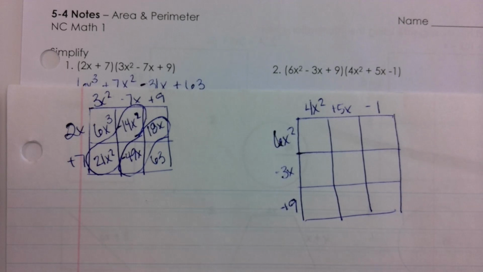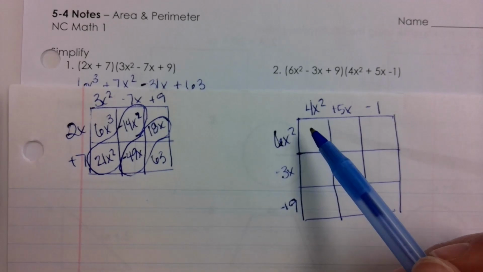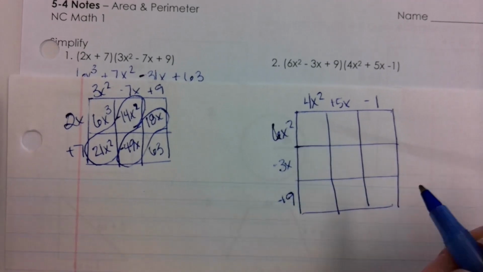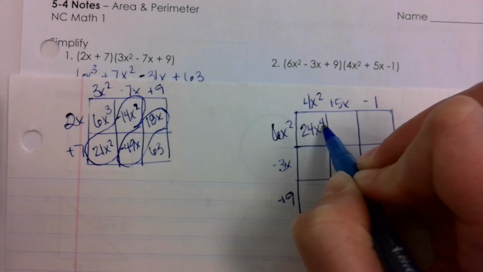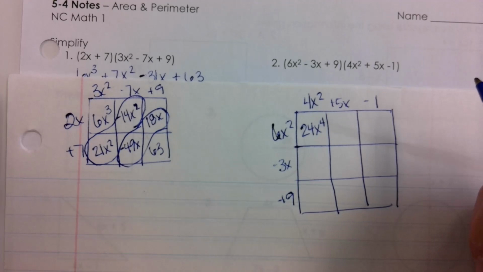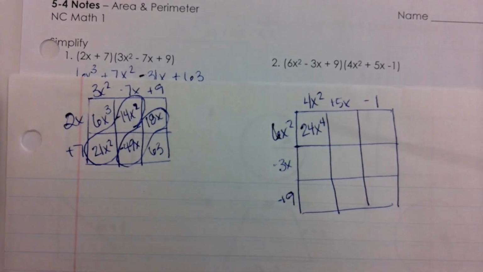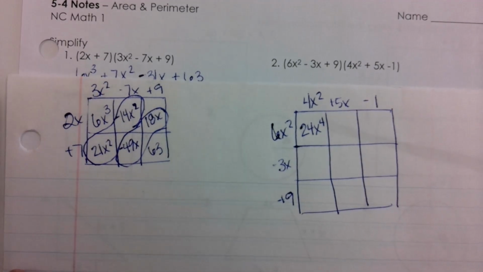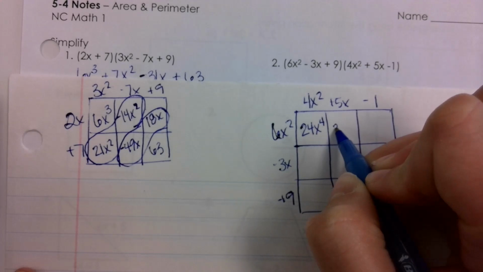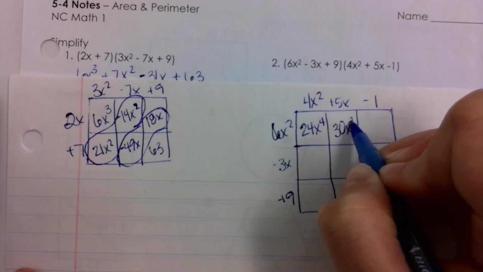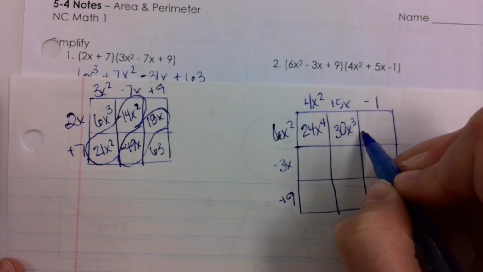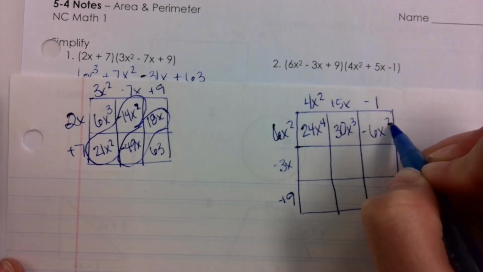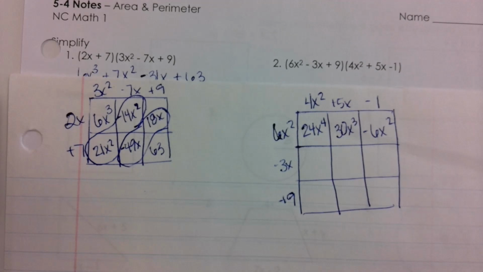So what is 6x squared times 4x squared? 24x to the 4th. And then what about 6x squared times 5x? 30x cubed. And 6x squared times negative 1? Then what about 4x squared times negative 3x?